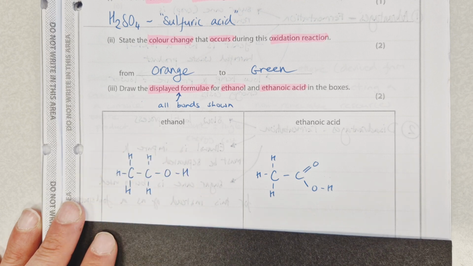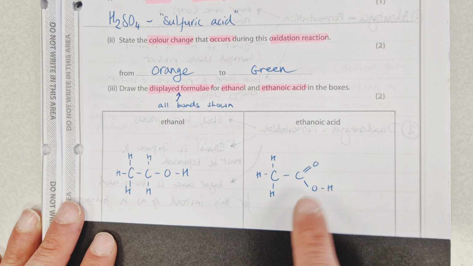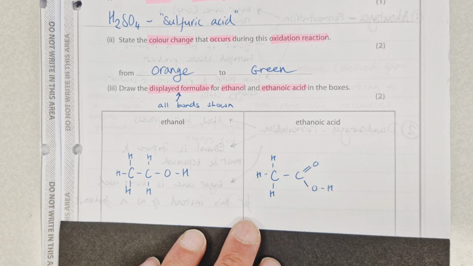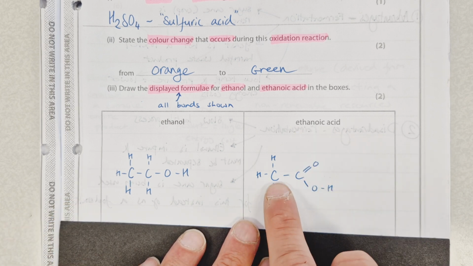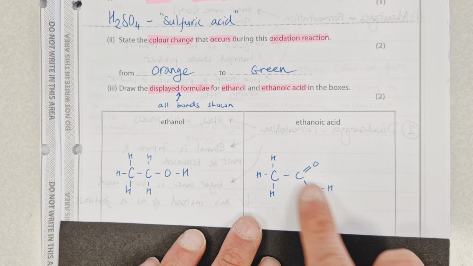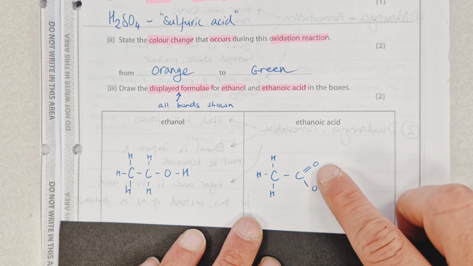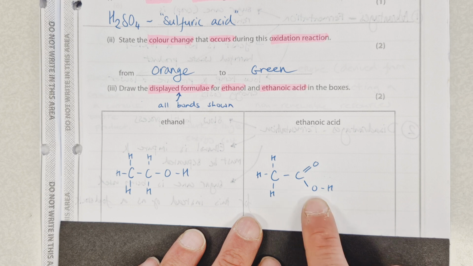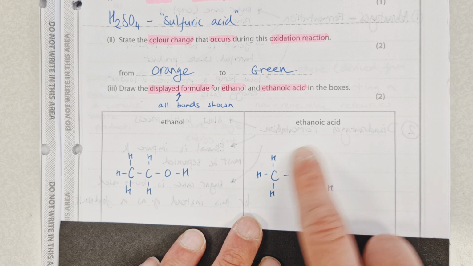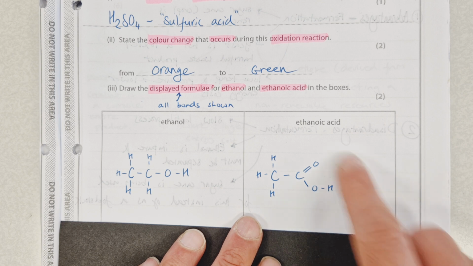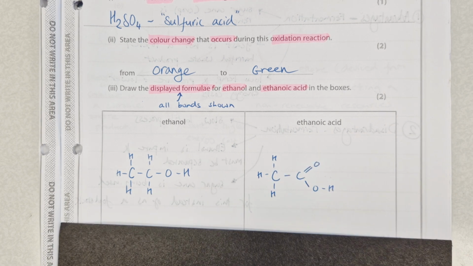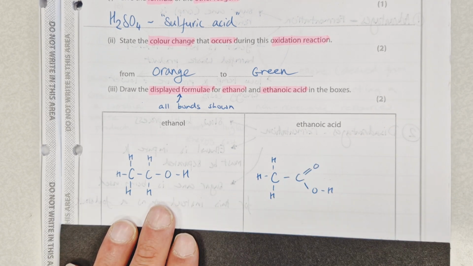Each carbon being tetravalent can form 4 bonds. And here is ethanoic acid. Again, eth, same as a 2-carbon-based molecule. First carbon 4 bonds shown. The second carbon is where the carboxylic acid functional group needs to be. So it's a double bond to a single oxygen and then a single bond to another oxygen and a hydrogen attached to create the full functional group, the COOH functional group of the carboxylic acid. There's the displayed formula of ethanol and of ethanoic acid shown.